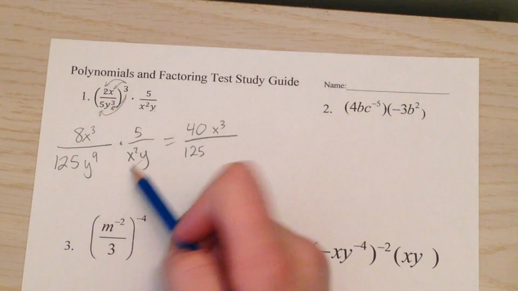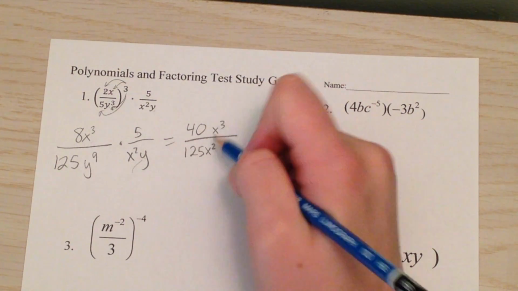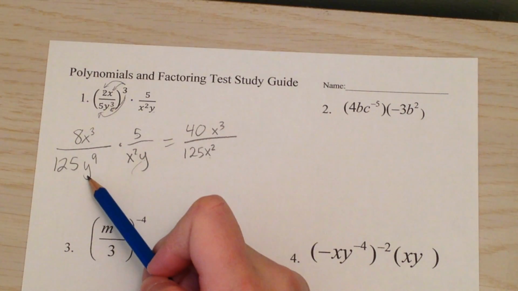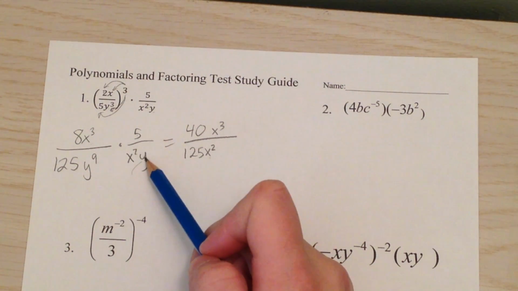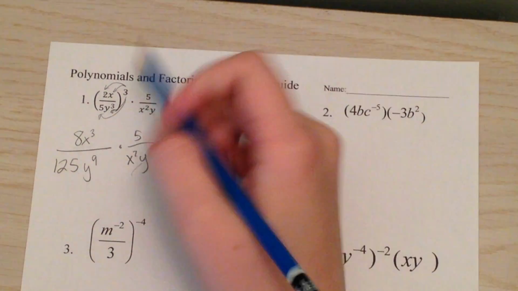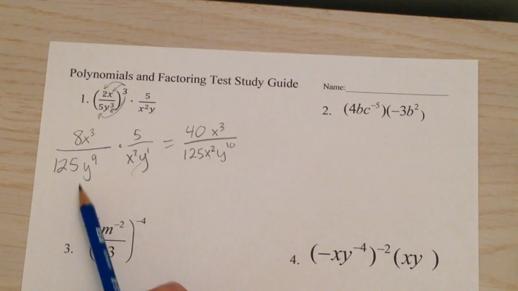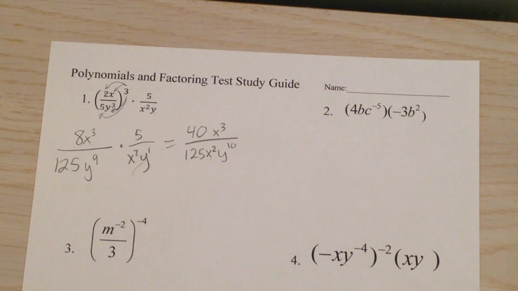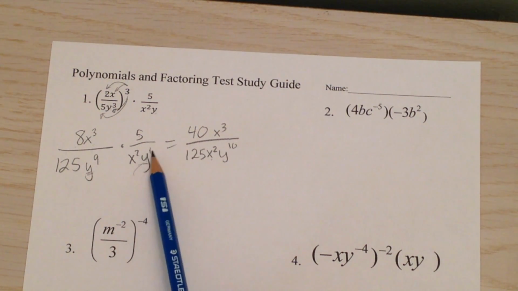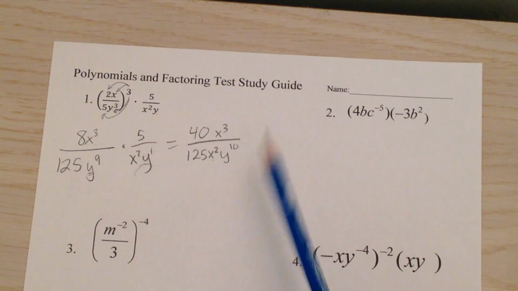And then I'm going to go next to my x squared because variables we like to put in alphabetical order. So x was the next thing. And then my y's. I've got a y to the 9th here and a y over here. So that's going to be y to the 10th when we're all done. So they had a little ninja 1 right there. And we're multiplying these two y's together. That means we're going to add the exponent. So anytime you see more than one y and more than one variable, you're going to add those exponents together.